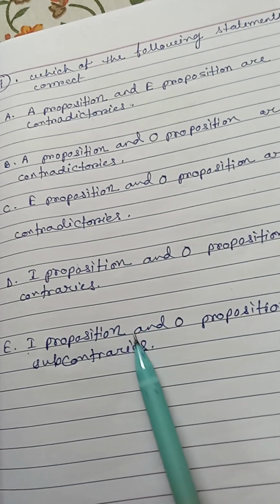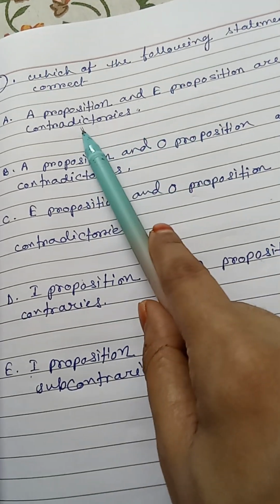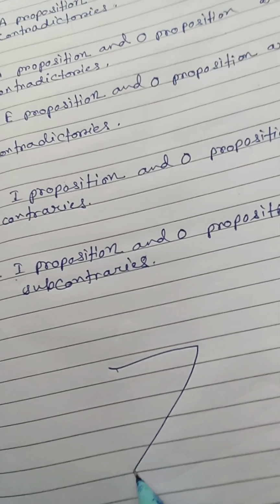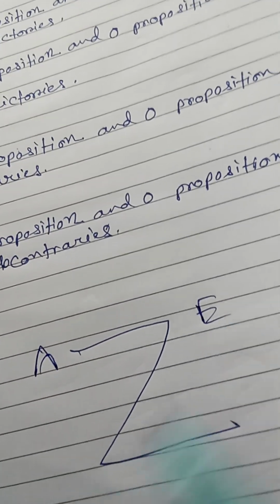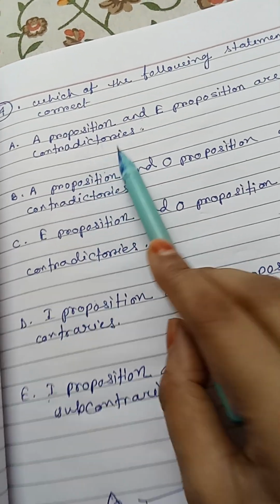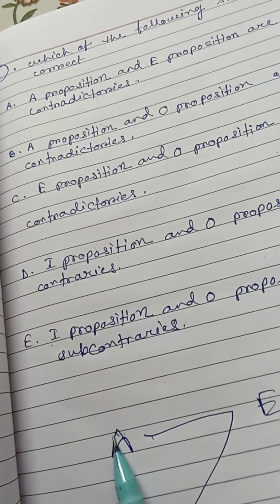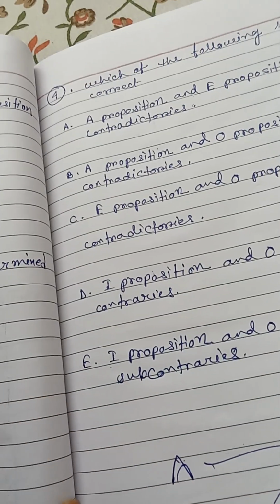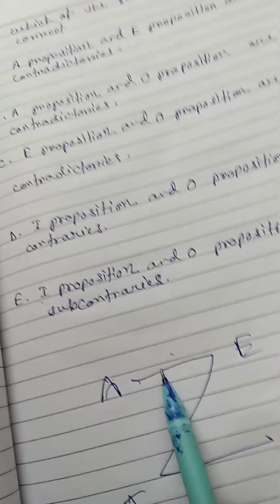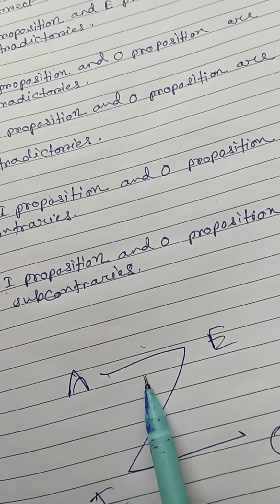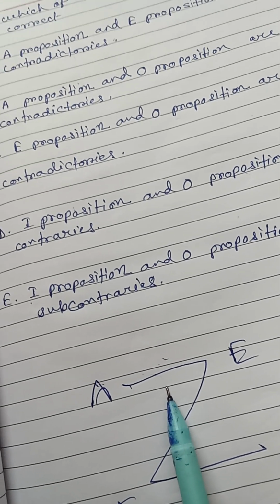Which of the following statements are correct? So this type of question also comes from square of opposition. Okay, so in that type of question you have to draw like that: A, E, I and O. So A proposition and E proposition are contradictories. No, it is contrary. Okay, at the initial stage of my video I have told about those, what is contrary, subcontrary, subaltern, contradictories. That's why I was telling.